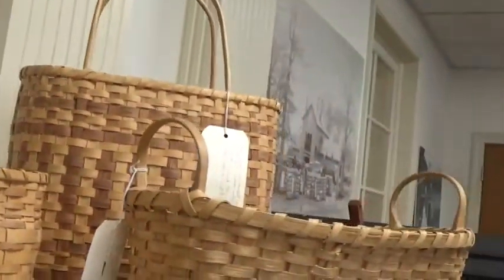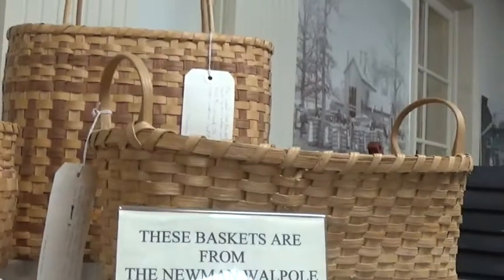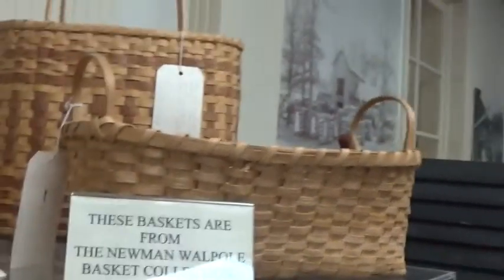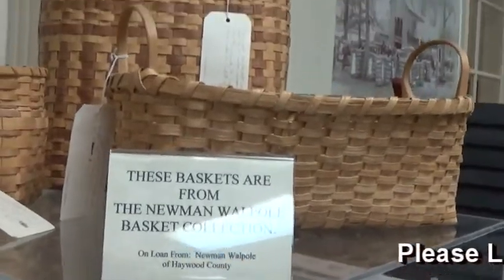These baskets are from the Newman-Walpole Basket Collection, on loan from Newman-Walpole of Haywood County.